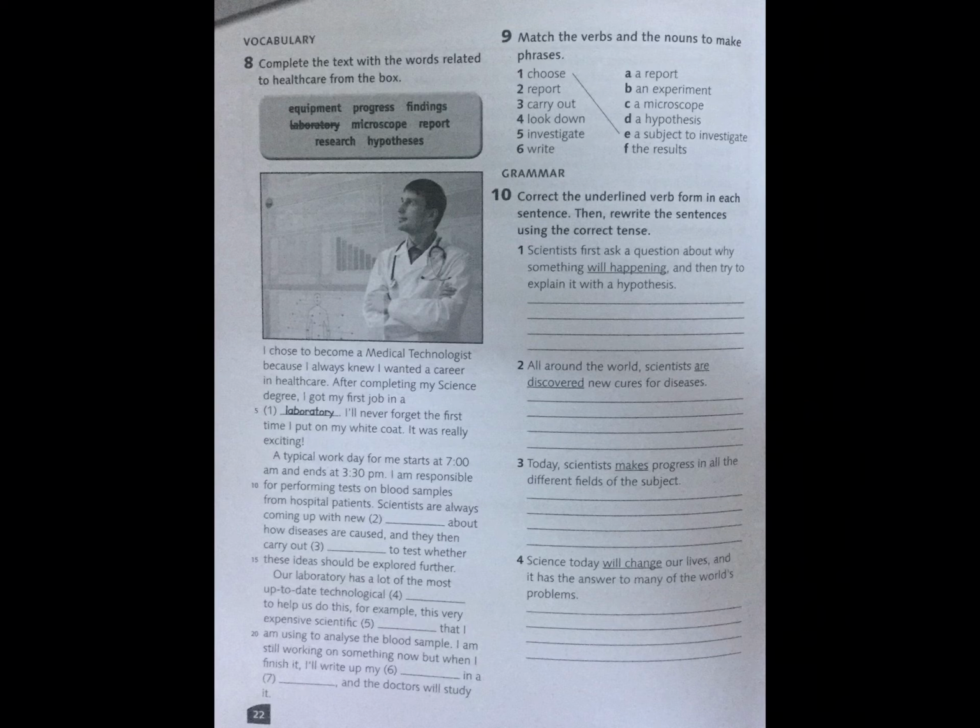I will write up my findings in a report. So 6 is findings, 7 is report. And the doctors will study it. Okay, so we have 1 laboratory, 2 hypotheses, 3 research.